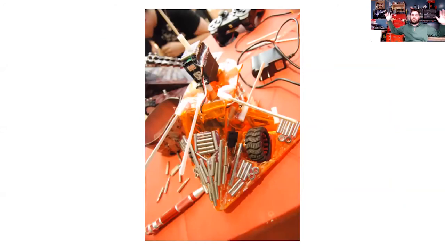Robots are obviously a thing. Battle bots being one of them. So this is a battle bot built out of some scrap plastic and, as you can see, lots and lots of hot glue, and then adding controllers.